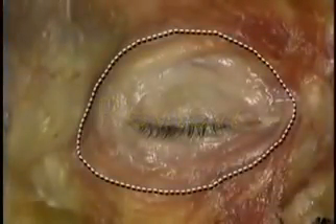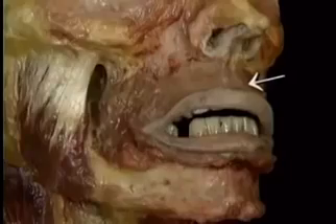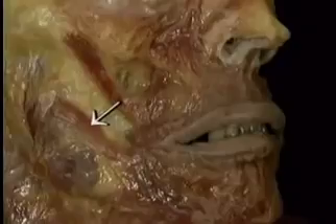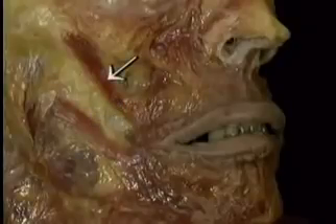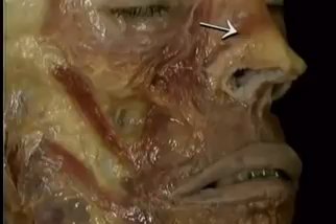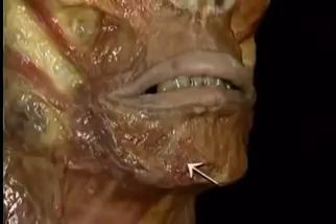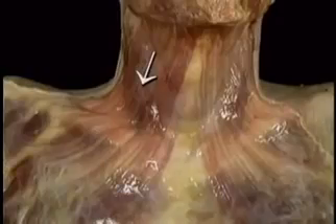That brings us to the end of this brief section. Now, let's review what we've seen of the facial muscles and the scalp. Here's the orbicularis oculi, its palpebral part, and its orbital part. Here's orbicularis oris. Here are the risorius, zygomaticus major, levator anguli oris, levator labii superioris, and nasalis muscles. Here are the depressor anguli oris, depressor labii inferioris, and mentalis. And here's platysma.